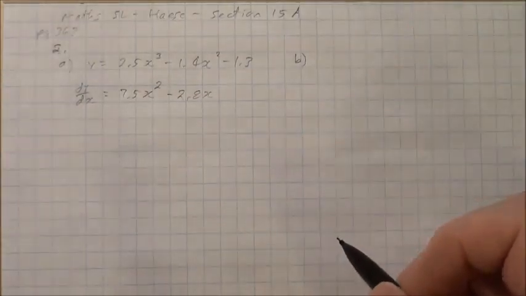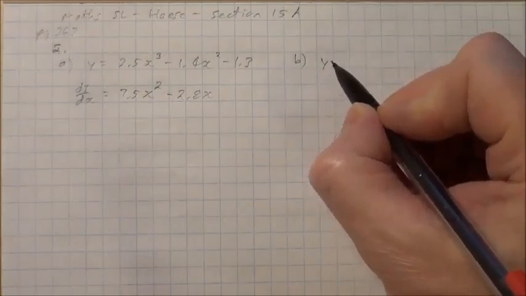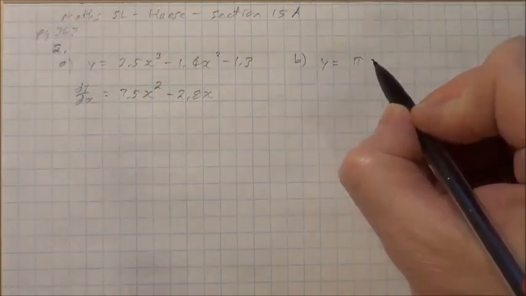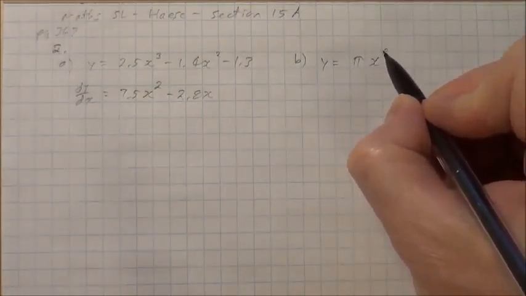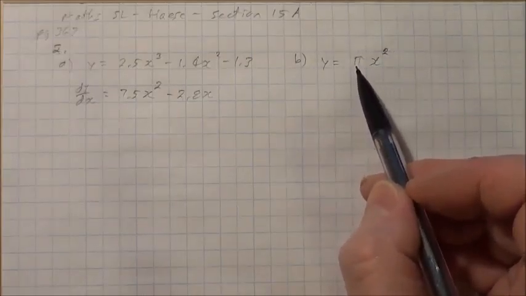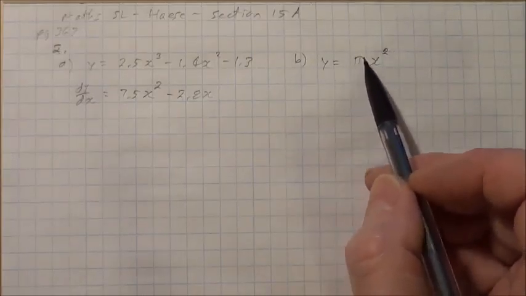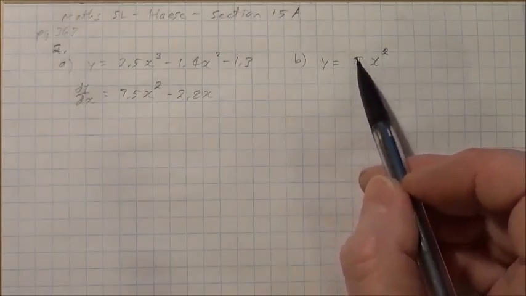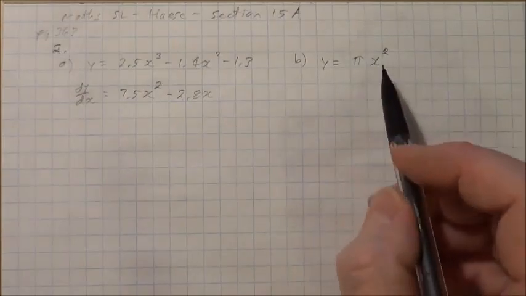Moving on to question B. We've got y equals pi x squared. Now recall that pi is just a constant. That's not a variable, even though it kind of looks like an x in a way.